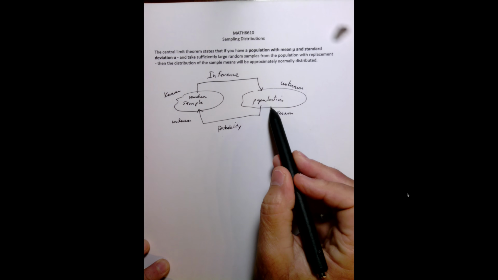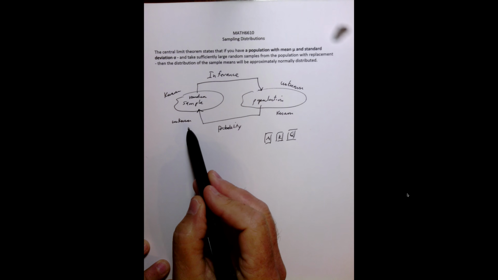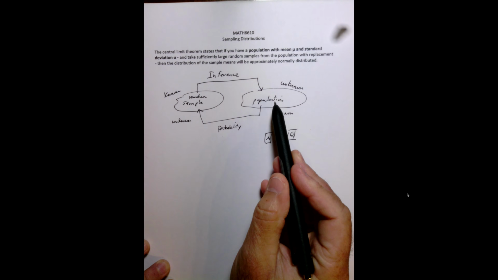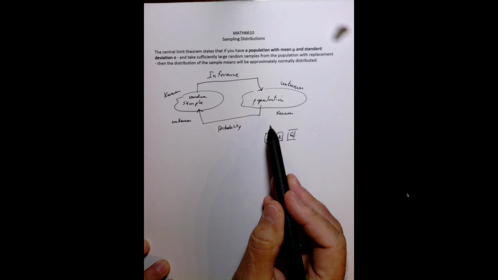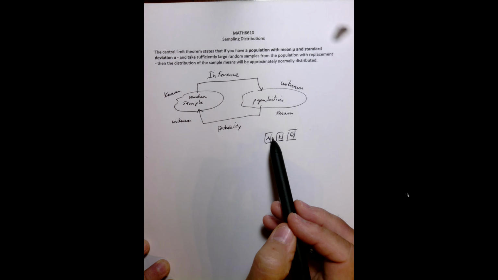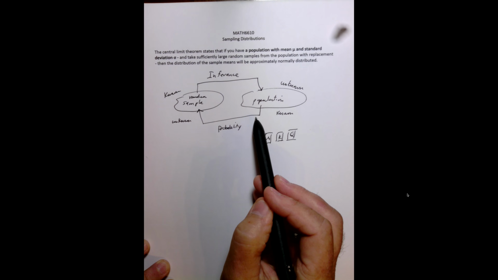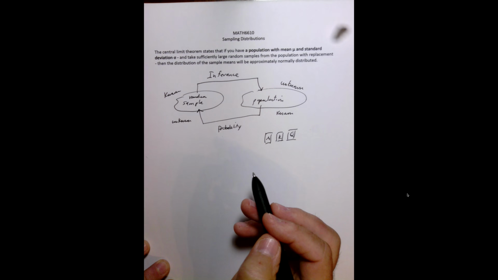right? So, for example, if I have a population, let's say it's 3 cards. I have an ace and a king and a queen. Well, what is the probability of getting, for example, an ace? Well, we know it's 1/3 because we know the population from which we're drawing. To calculate a probability, we have to know the population from which we draw. And using laws of probability, we can determine the likelihood of getting a particular random sample from it.